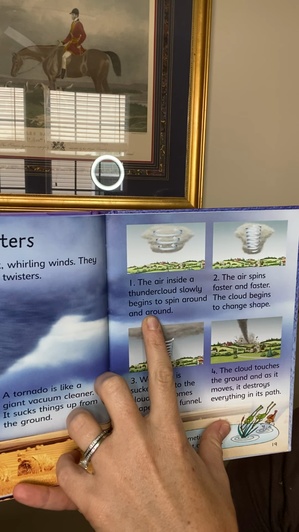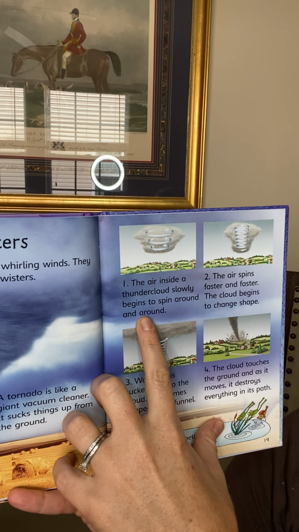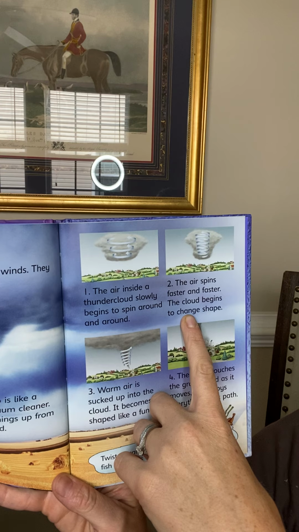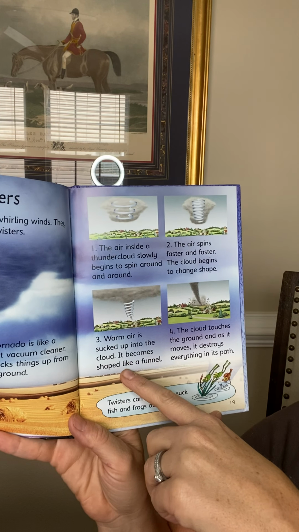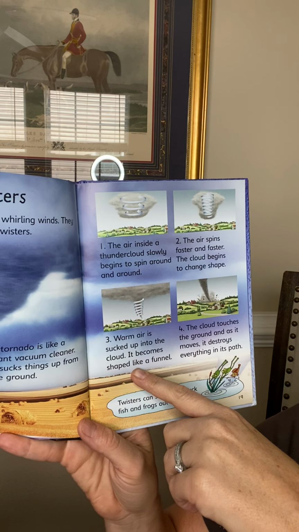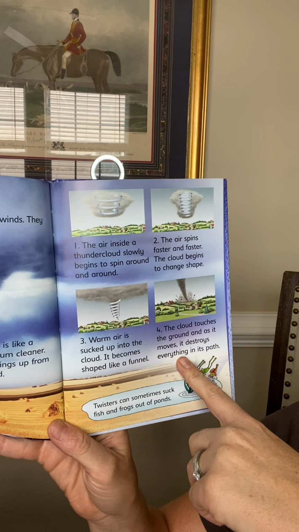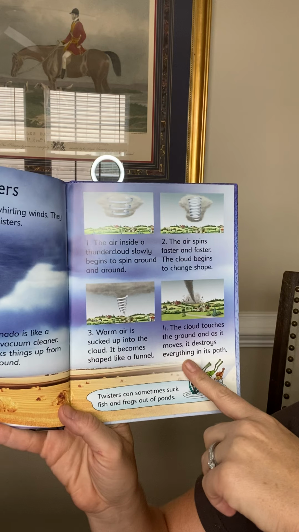The air inside a thundercloud slowly begins to spin around and around. The air spins faster and faster. The clouds begin to change shape. Warm air is sucked into the cloud and it becomes shaped like a funnel. The cloud touches the ground and as it moves, it destroys everything in its path.